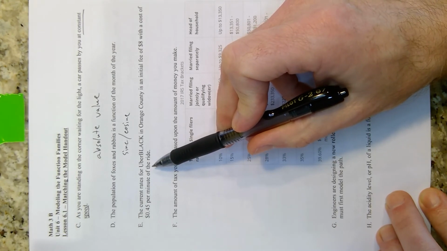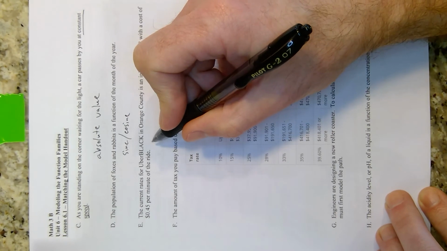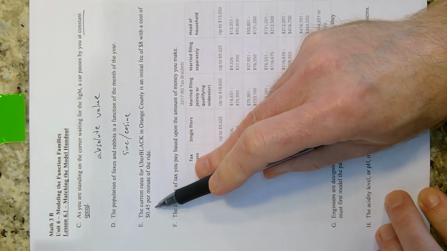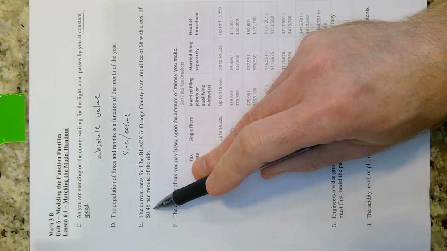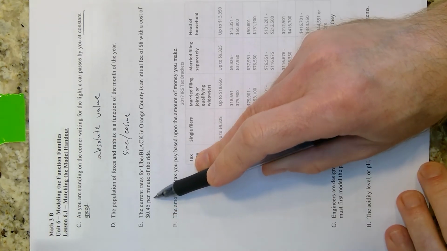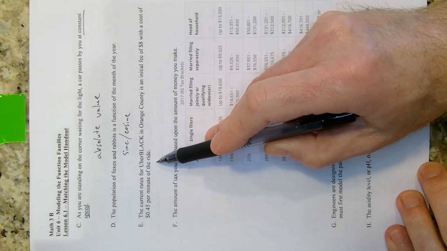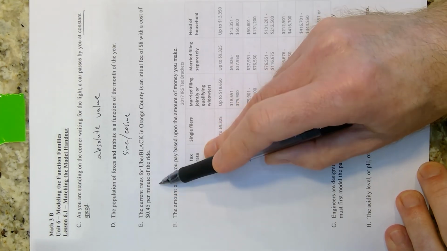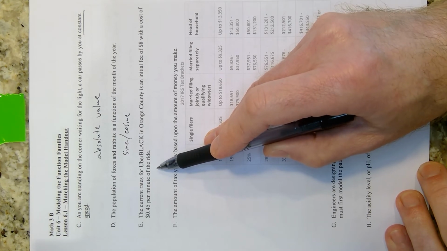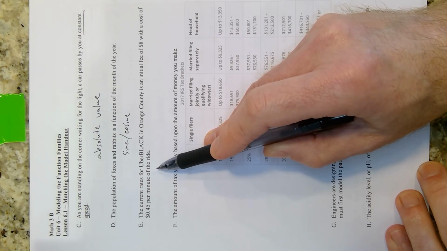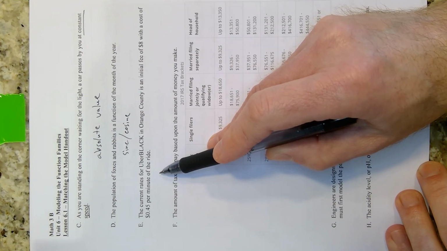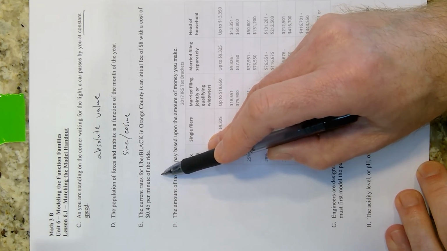Okay, letter E. I'm going to call it linear. I mean, technically, it's discontinuous, right? Because if my charge is per minute, then I'm having to round things off to the minute. And as I do that, I'm creating discontinuity, or I'm technically making a step function. So if you said step function here, I would be fine with it. If you said linear, I would also be fine with that.